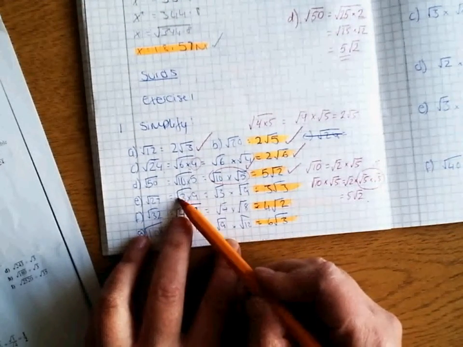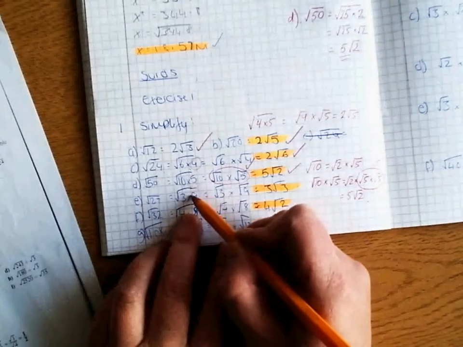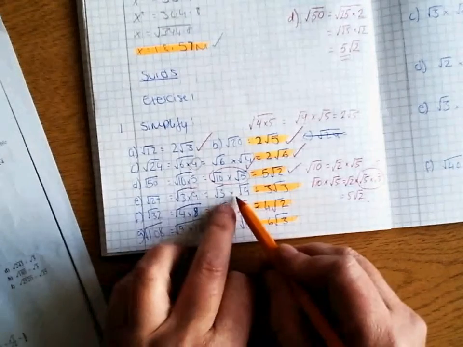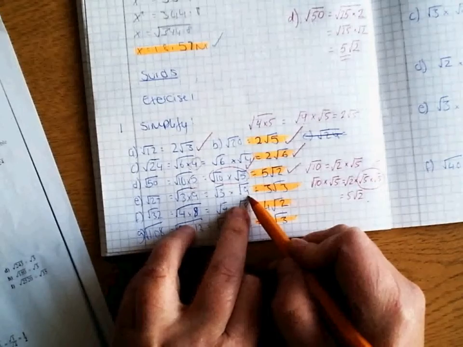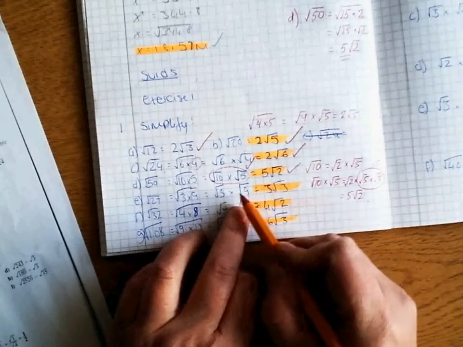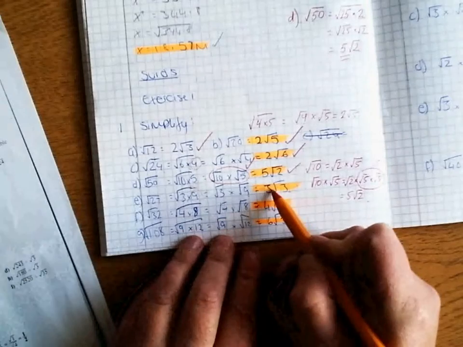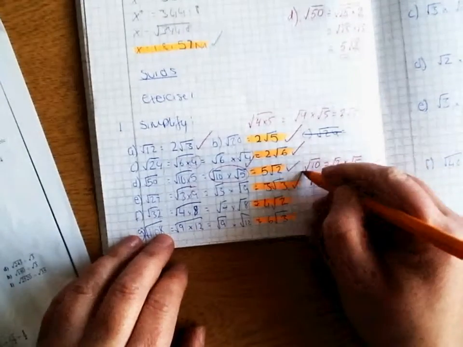Square root of 27 is square root of 3 times 9, right, which is fantastic because 9 is a perfect square. So then this root was split into a product of two roots, and square root of 9 is indeed 3, and so 3 times root of 3 is written this way. We write 3 first, then multiplication sign, and then square root of 3.